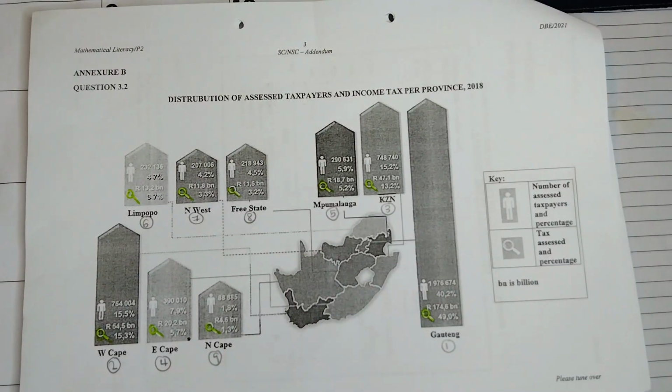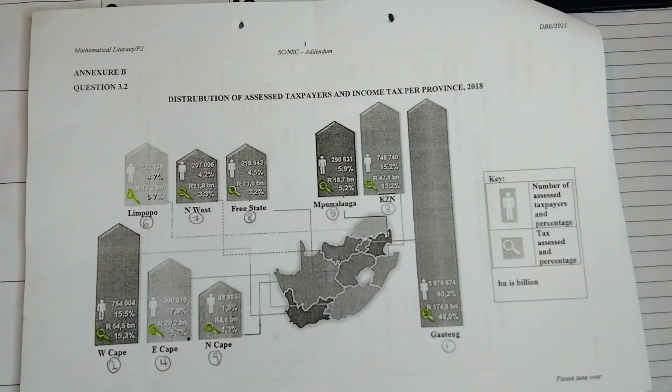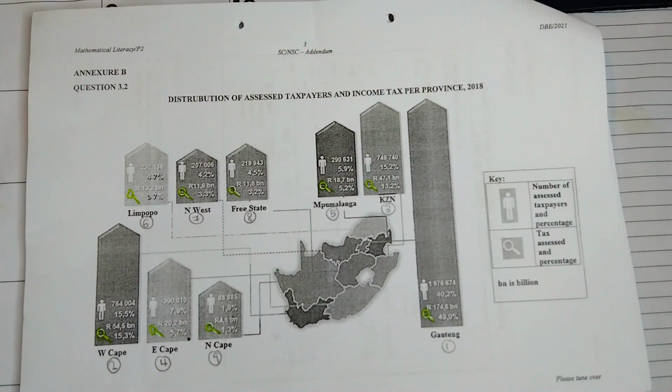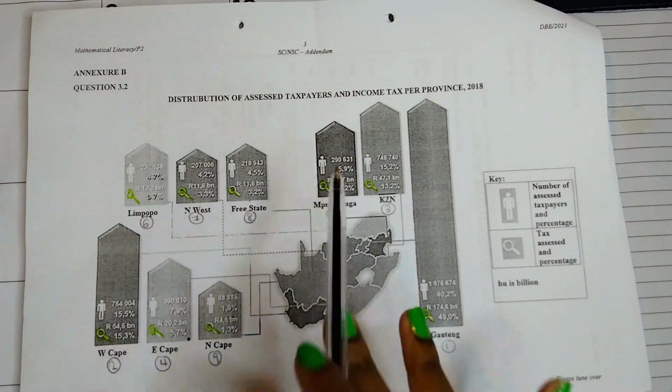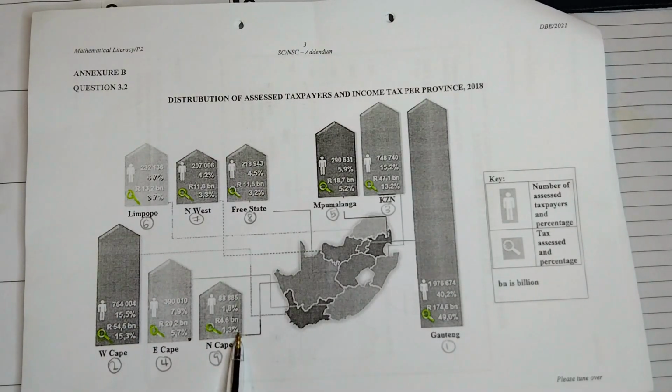All these arrows have a different length because they represent the total number of assessed taxpayers, and each province has a different number of taxpayers. We can see that Gauteng has a bigger number of assessed taxpayers than KZN, Mpumalanga and the other provinces. And we see that the Northern Cape has the smallest number of assessed taxpayers.